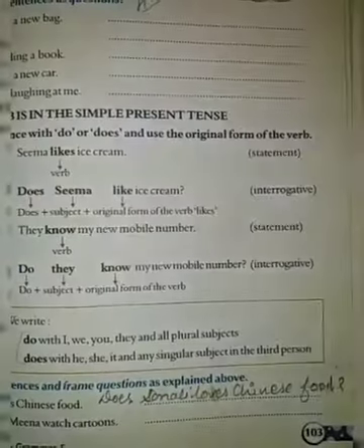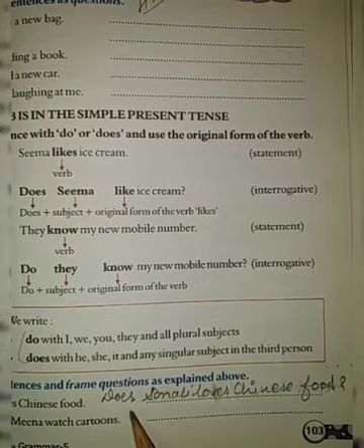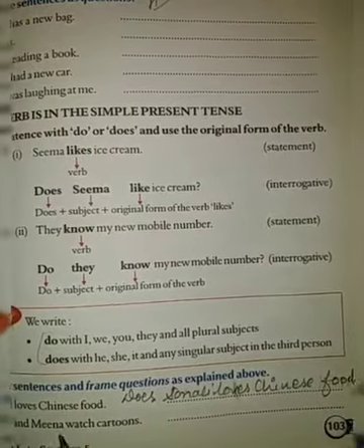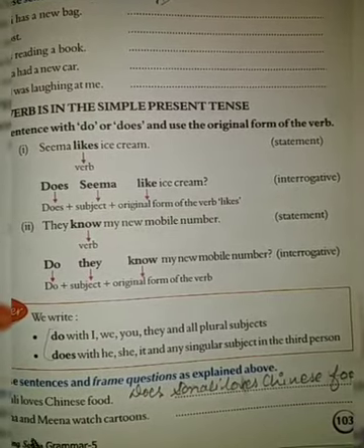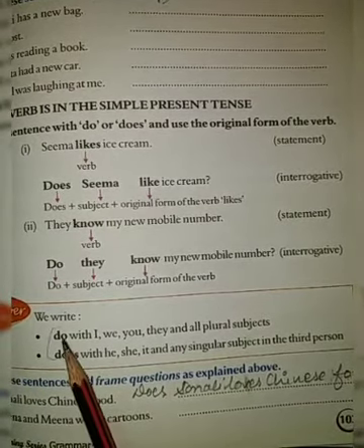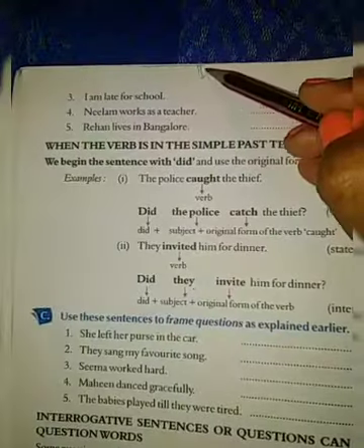Okay, now I've adjusted this question in this line. Does Sonali love Chinese food? Veena and Meena watch cartoons. Do Veena and Meena watch cartoons? We have to use this rule here, do and does. Complete the rest of the exercise.